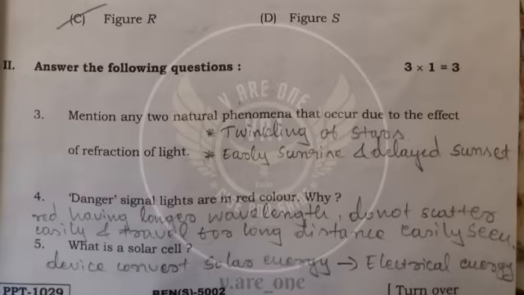Fourth question, danger signal lights are in red color. Why? Because red has a longer wavelength and does not scatter easily, and travels a long distance, and we can easily see it. And fifth question is, what is a solar cell? A solar cell is a device which converts solar energy to electrical energy.